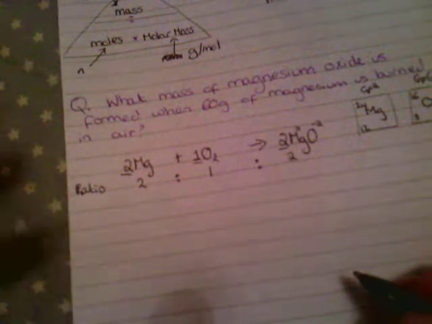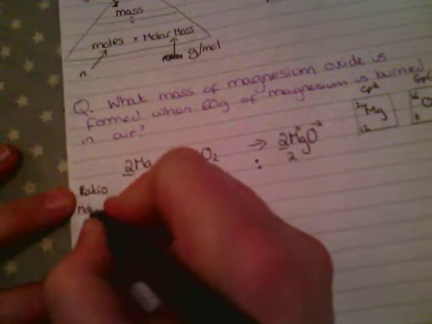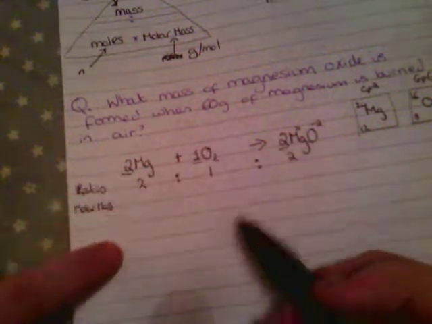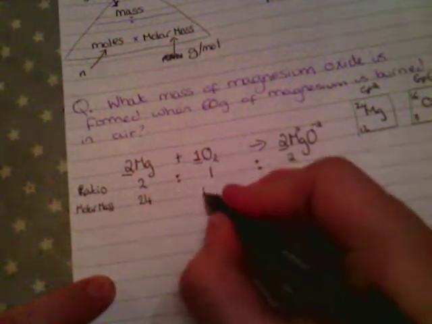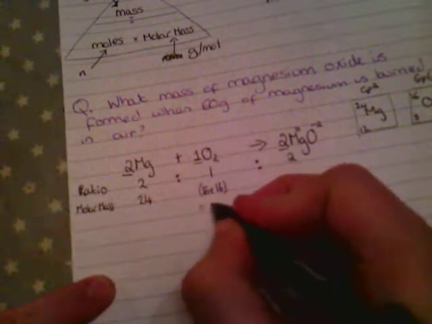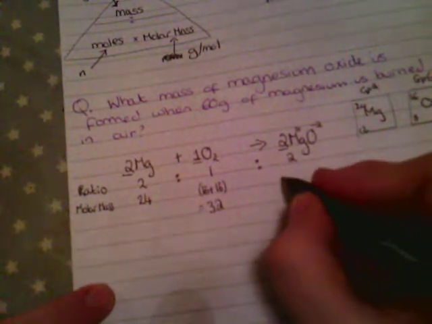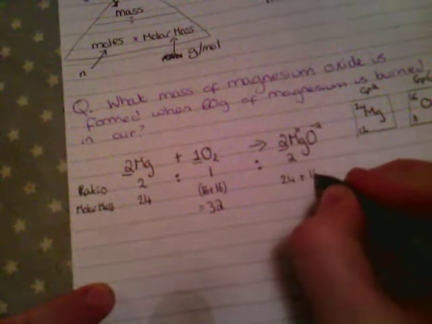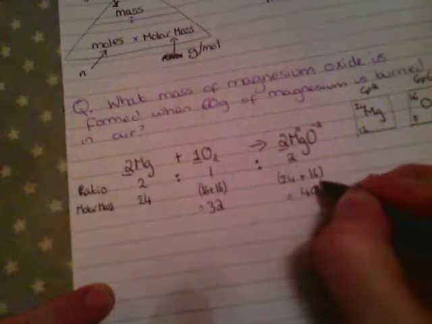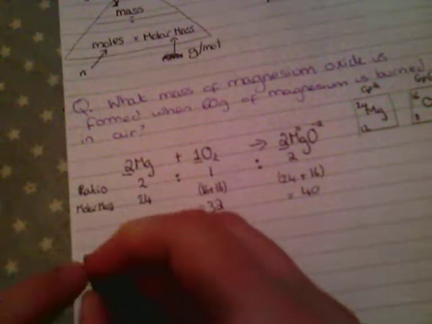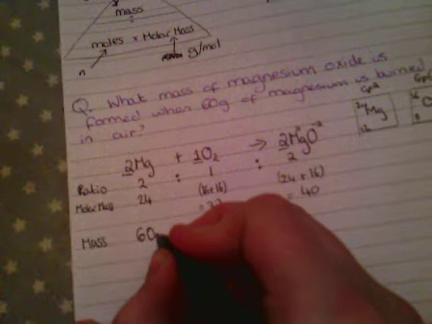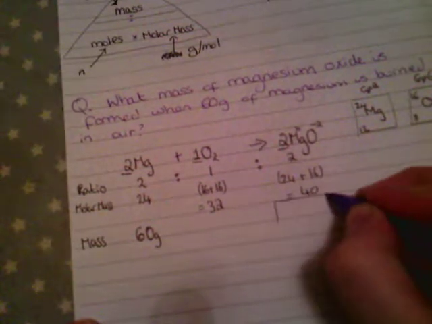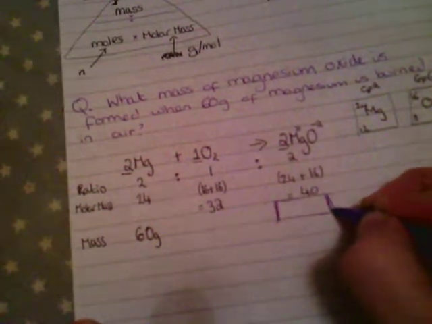I also know the molar masses, because I can get that off the periodic table. So the molar mass of magnesium, so use the mass number, is 24. Oxygen is O2, so 16 plus 16, that equals 32. And then magnesium oxide, I've got 24, I've got 1 magnesium plus the 1 oxygen, and that equals 40. So I've got my molar masses. Now I'm told a mass in this question. I've got 60 grams of magnesium, so I can write that down. And it wants me to work out what mass of magnesium oxide I am going to make. So that's kind of our target here.